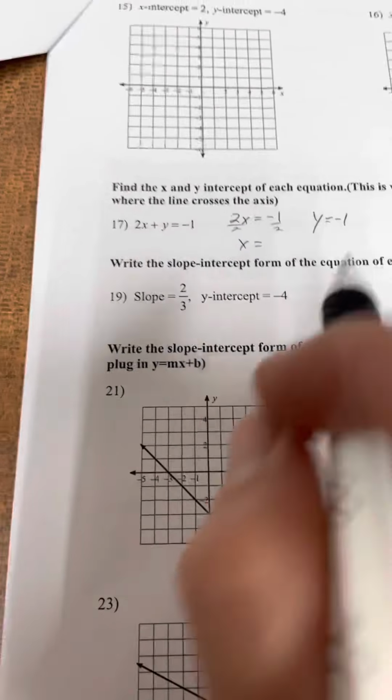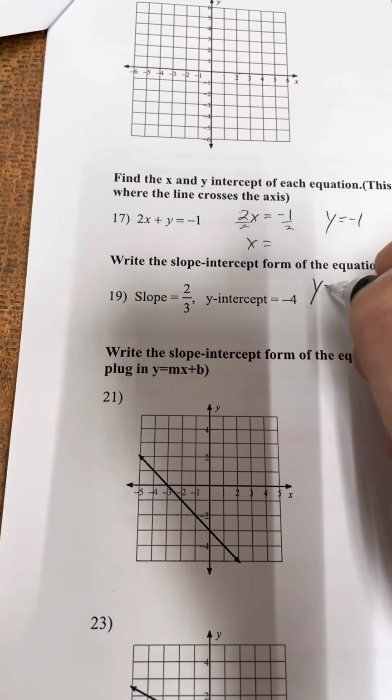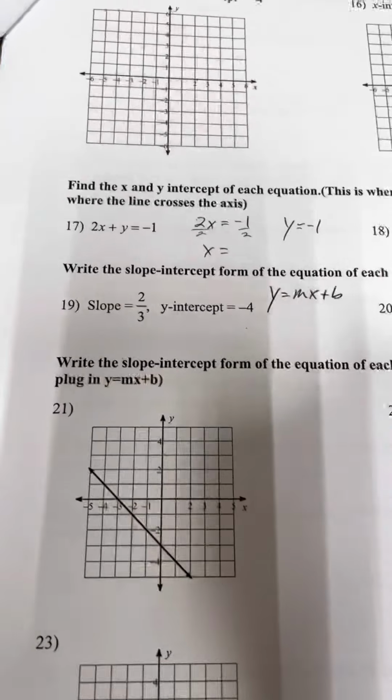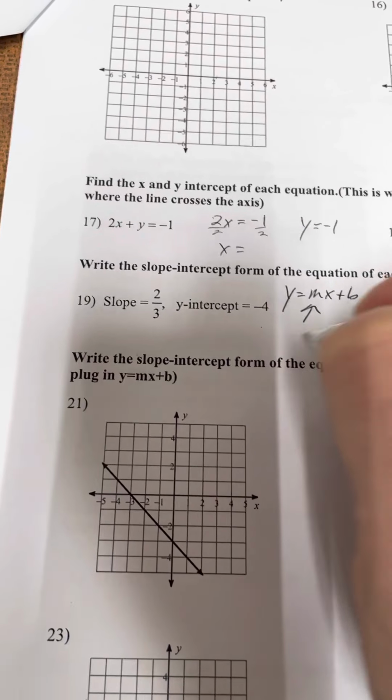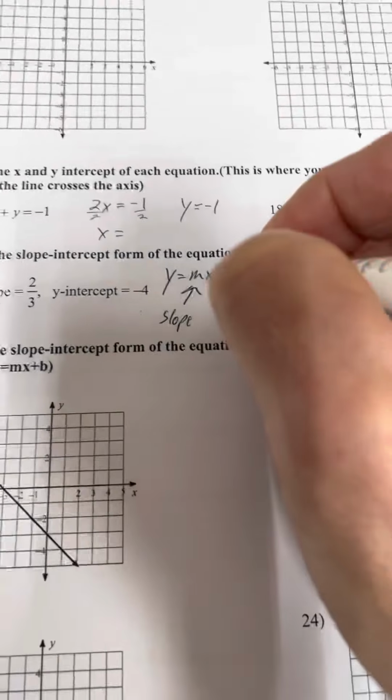Okay, this, all you're going to do is put the slope on both of these. Just put the slope right here, and put the y-intercept right here.